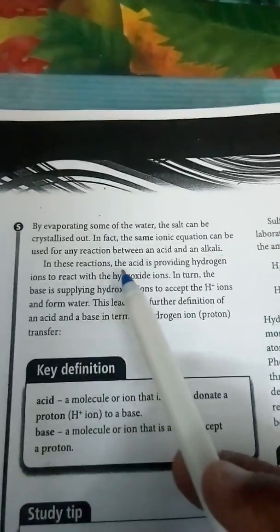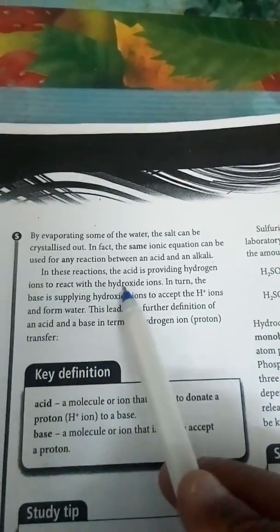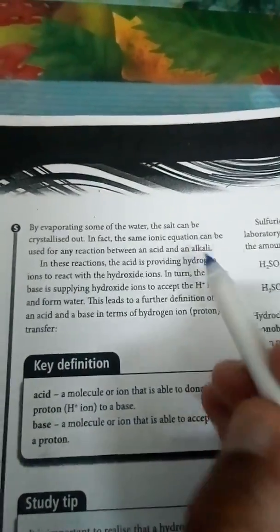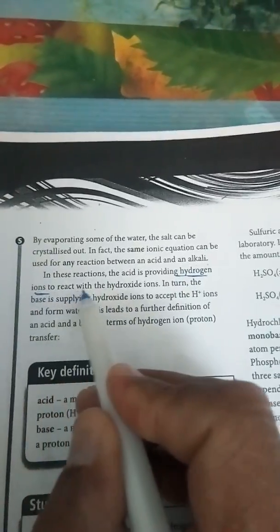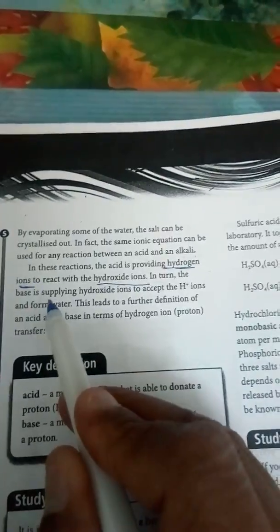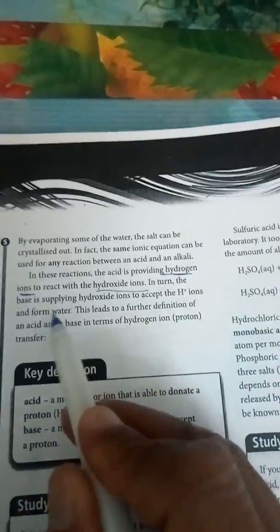In this reaction, the acid is providing hydrogen ions to react with the hydroxide ions, and they will give you water. In turn, the base is supplying hydroxide ion to accept the hydrogen ion and form water.